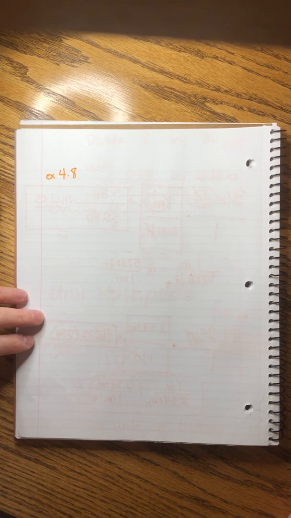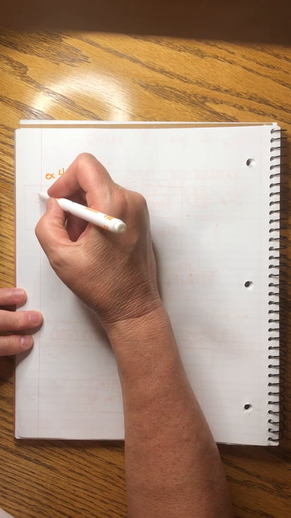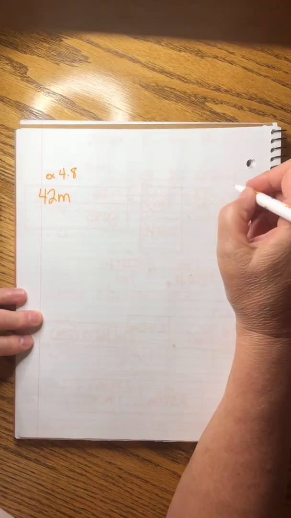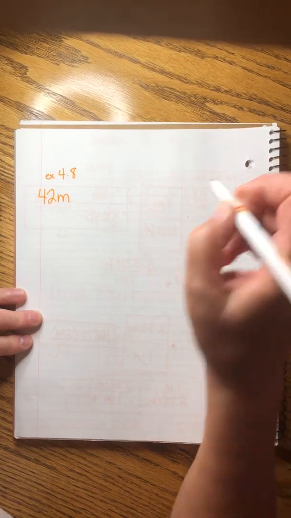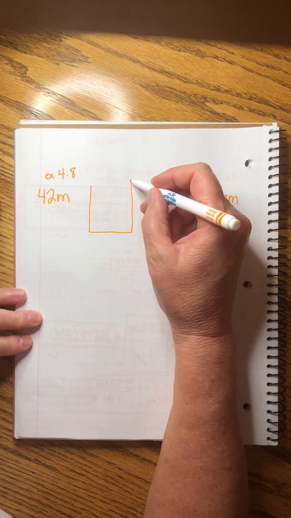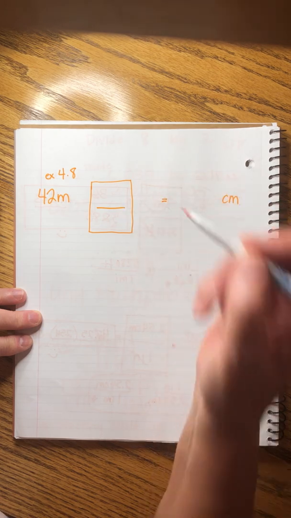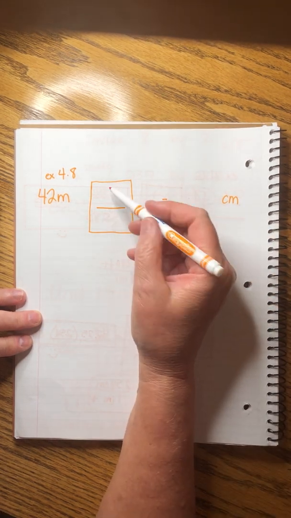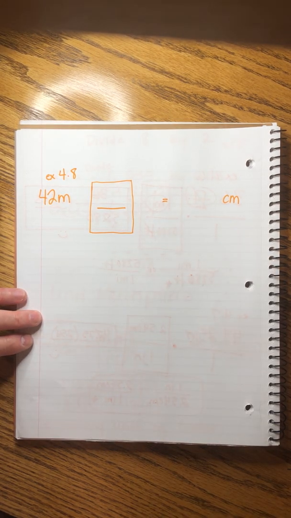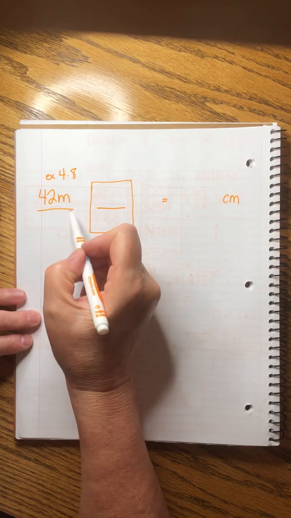All right, use 1 unit multiplier to convert 42 meters to centimeters. And John is helping us. And he tells us that there's only 1 unit multiplier, so I'm going to draw in my box. Okay, it's important to remember that this unit multiplier we're using is always equal to 1. And I'll explain that in a minute when we fill it in, but that's important. I'm going to put this over a 1.